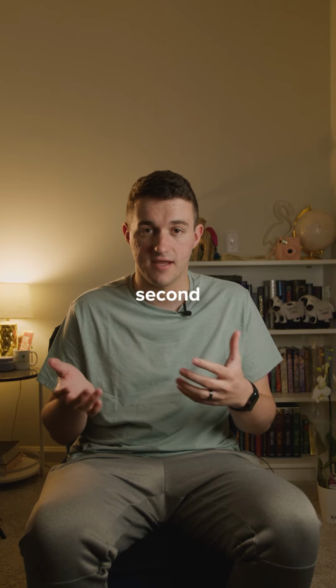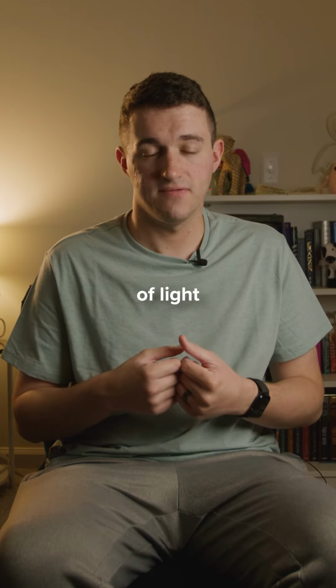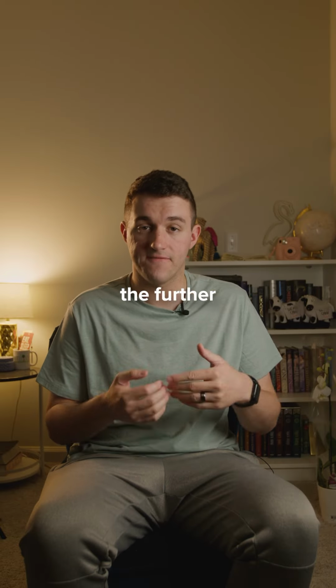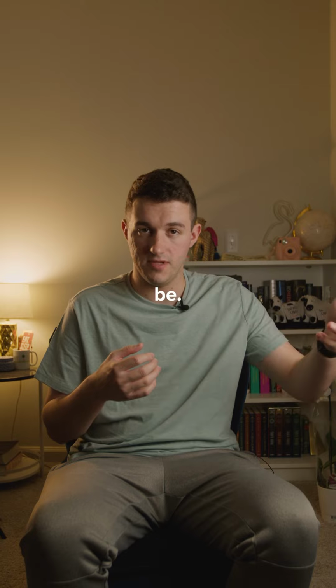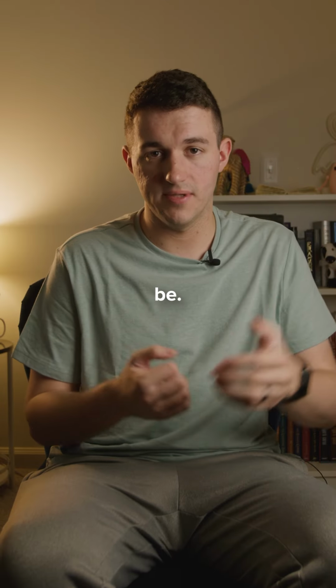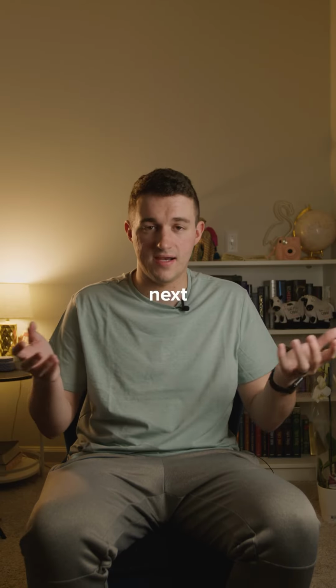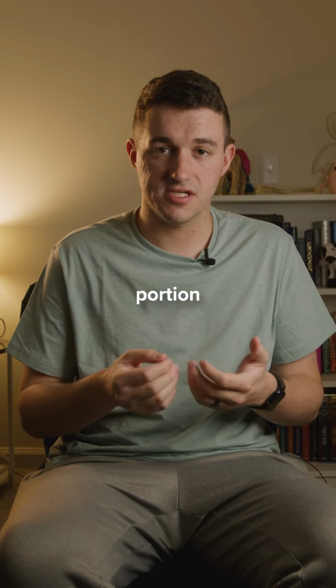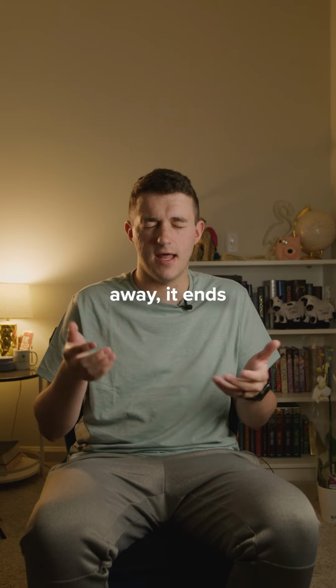The closer the source of light is, the softer the light will be. And the further the source of light is, the smaller it will be, and as a result, the harder the light will be. The sun is very large if you're right next to it, but since it is such a small portion of the sky and is so far away, it ends up being a hard light source.